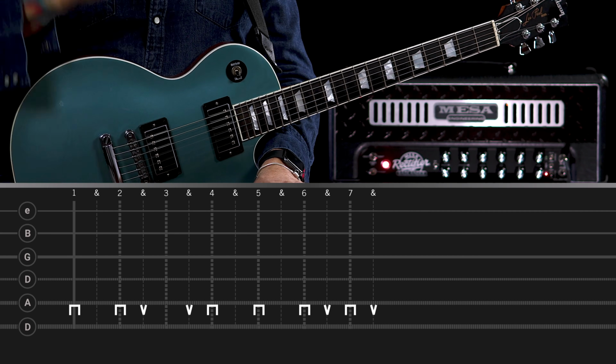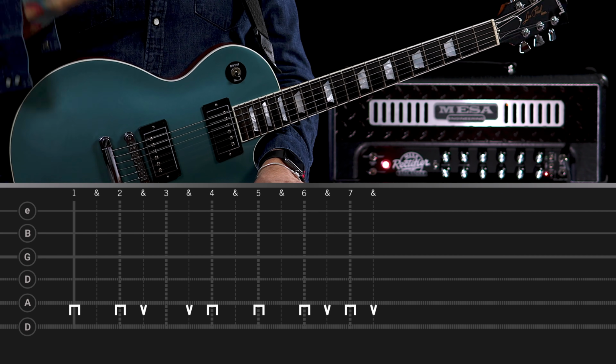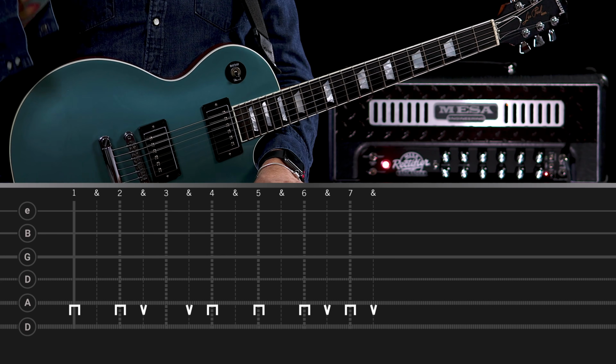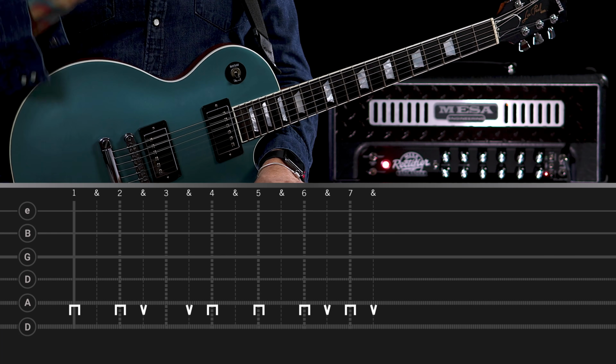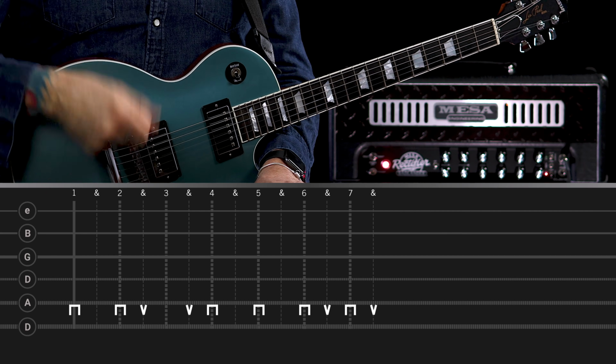Do another upstroke, but don't strike the strings. Do a downstroke on 5. Do an upstroke, but don't strike the strings, and then do a down, up on 6 and 7. So 6 and 7 and. So the rhythm, if you count it in terms of its numeric structure, 1, 2, and 3, and 4, 5, 6, and 7, and. Down, down, up, down, down, down, up, down, up.